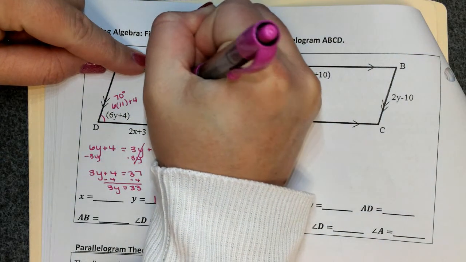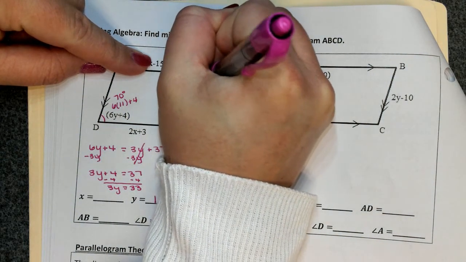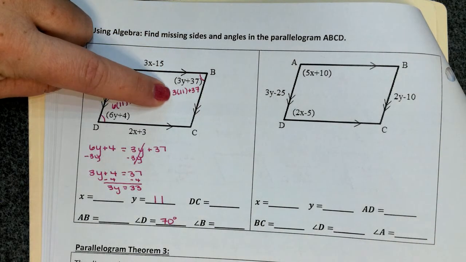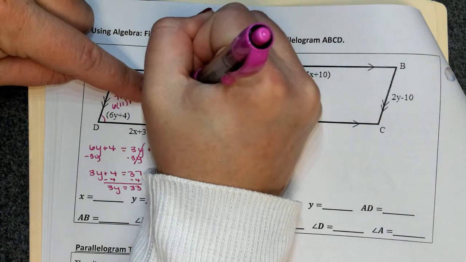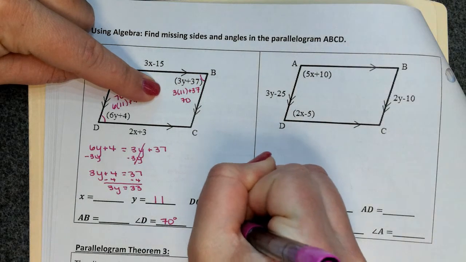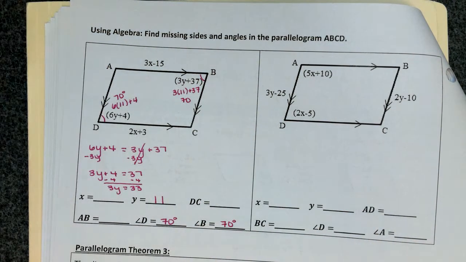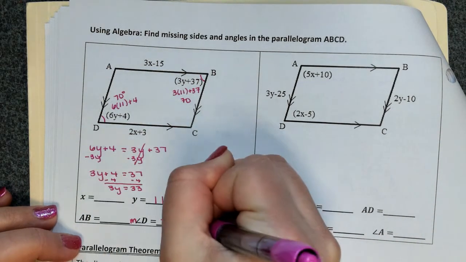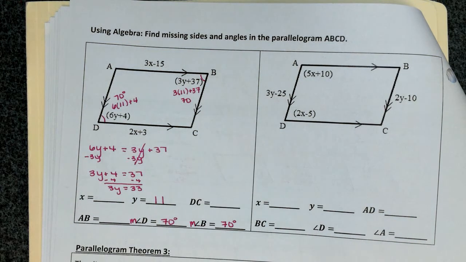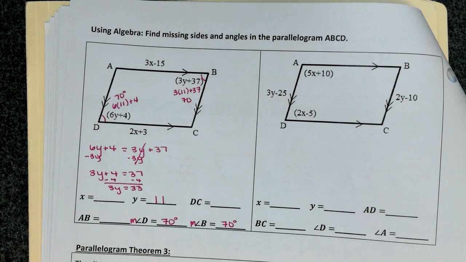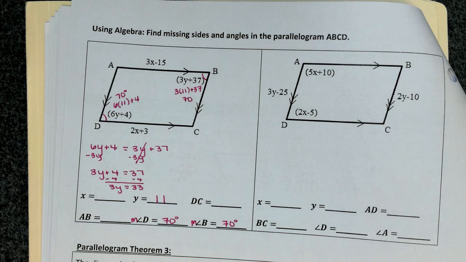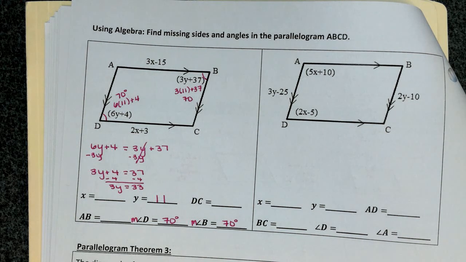I have to plug it in to verify, but hopefully I get 70. 33 and 37 make 70. So angle B is also 70 degrees. That should say the measure of angle D and measure of angle B are both going to be 70 degrees. So far, so good?